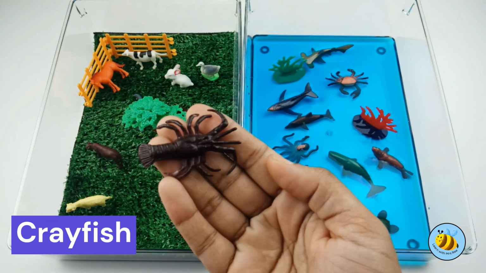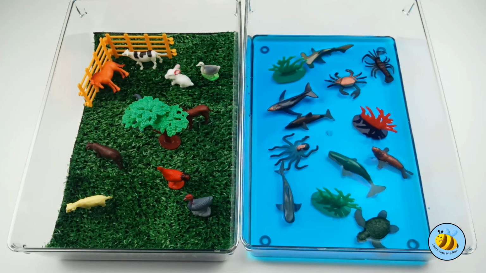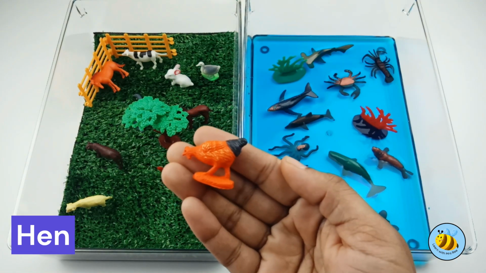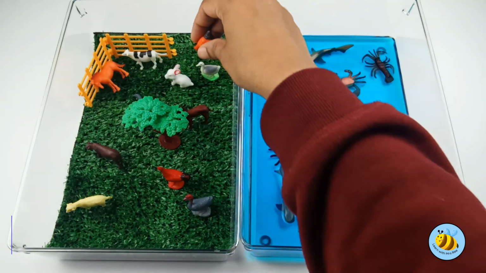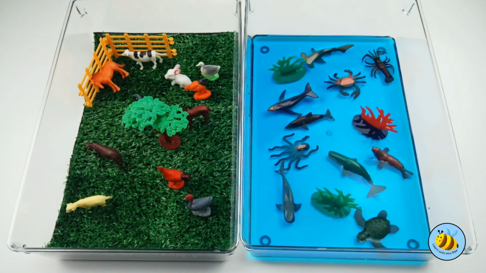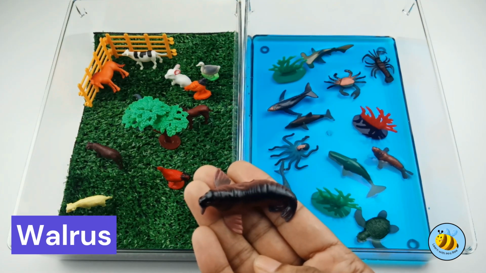This is a crayfish. You can find crayfish in the ocean. This is a hen. You will find hens at the farm. This is a walrus.